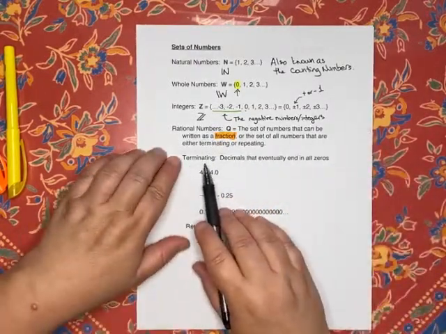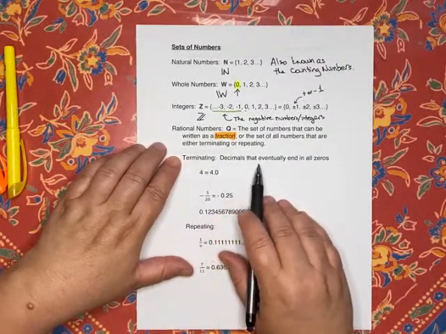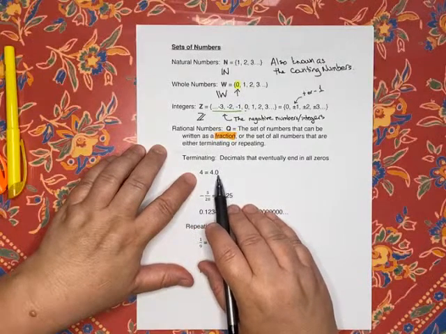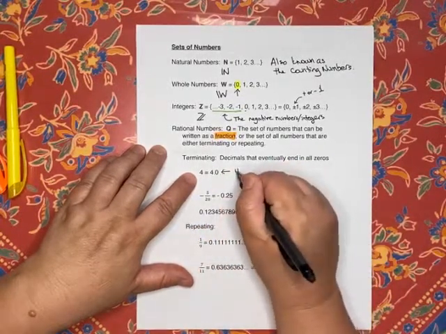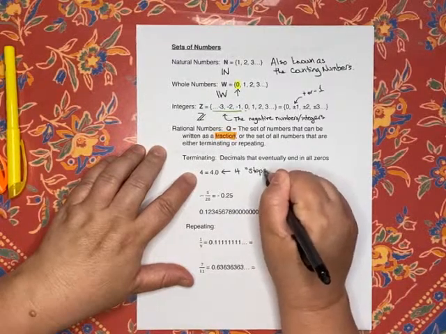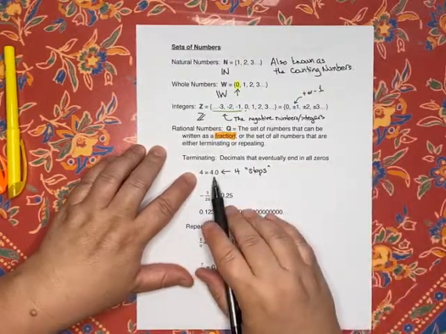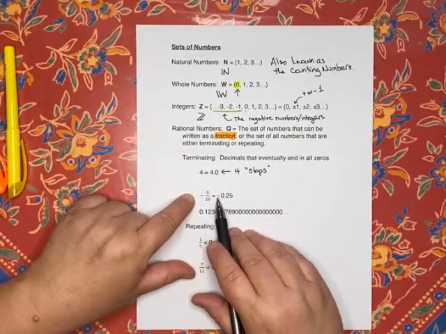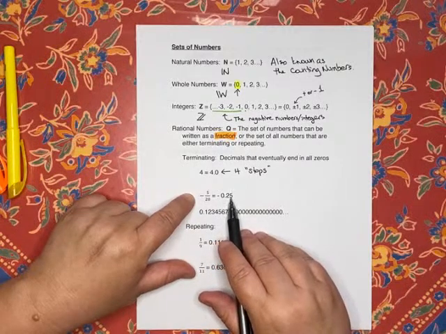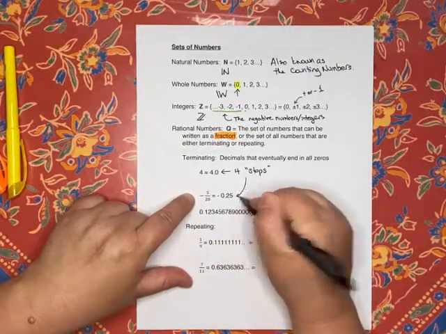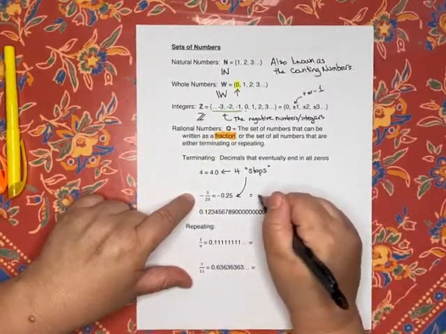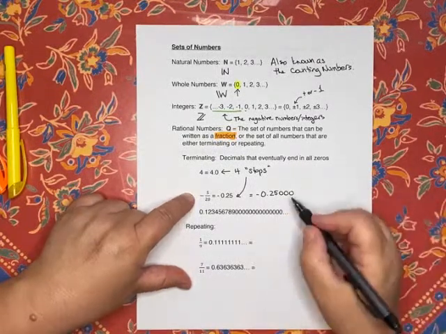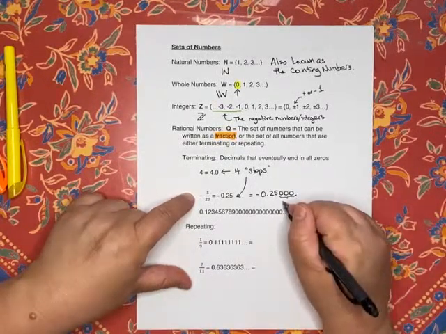So terminating means decimals that eventually end in all zeros. So in other words, 4 is 4.0 and it stops. You can stop writing it. You don't have to keep going. -5/20 is -0.25. And then again, it stopped. You can write it like this, but these zeros are unnecessary.